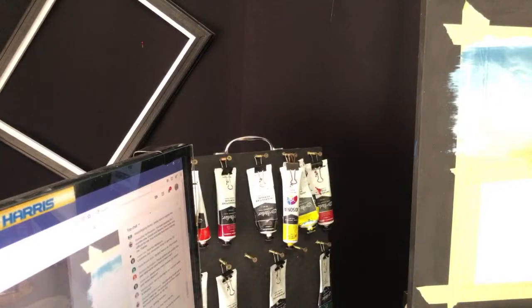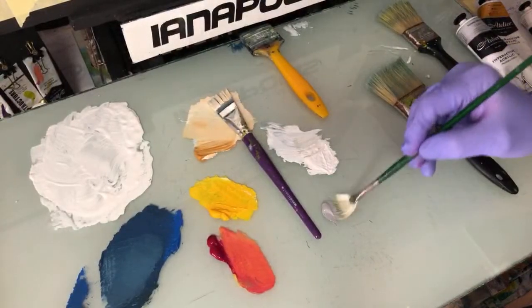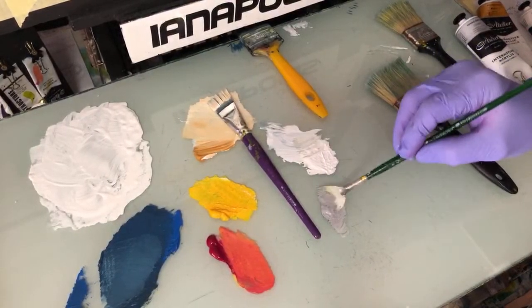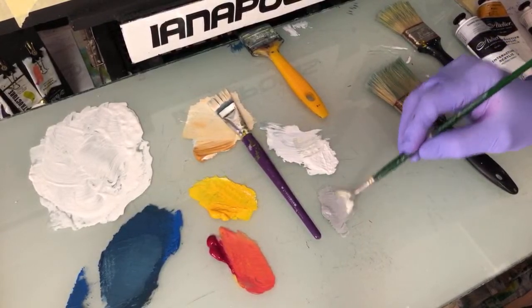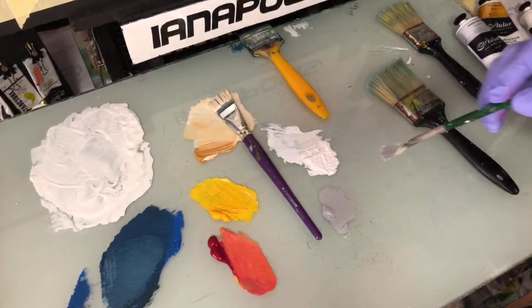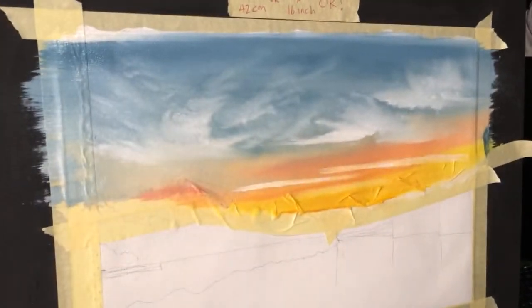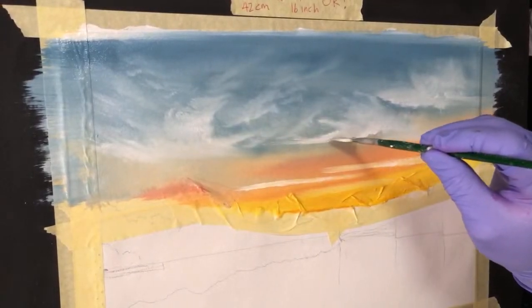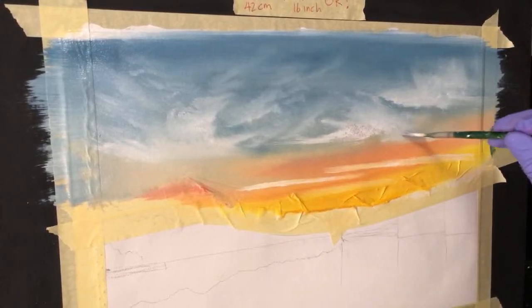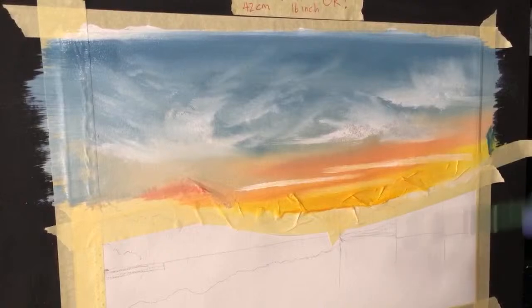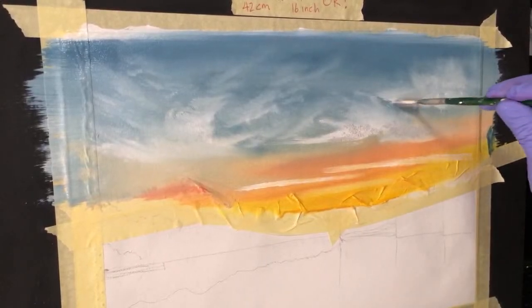And I'll clean that brush again. Wipe it. Grab some grey. Just mid-tone grey out of a tube. If you don't have the grey in a tube, you can mix it up with black and white. Chemtrails. Well, I don't know if they're chemtrails, they're just there, something artistic. Now we get some of this in the bottom of this cloud here to make some weather, and some in this one as well.